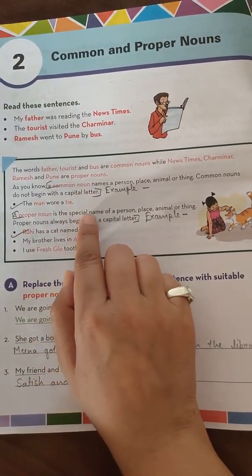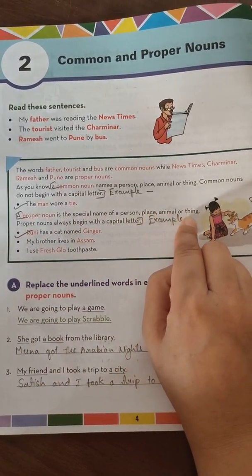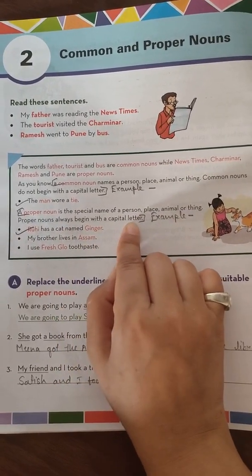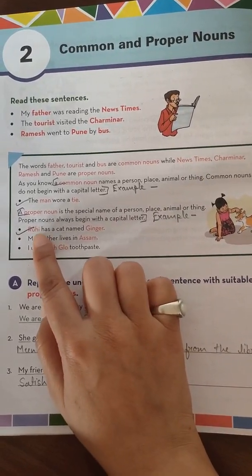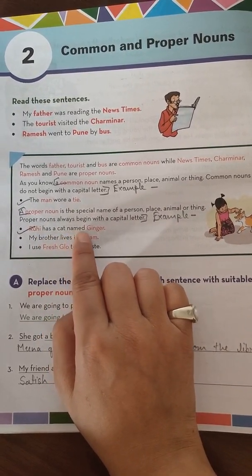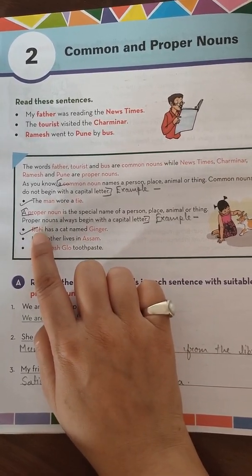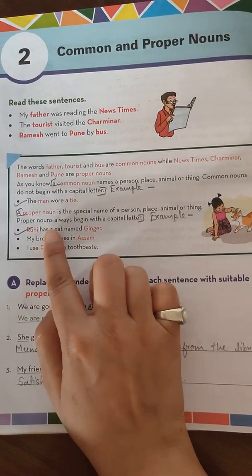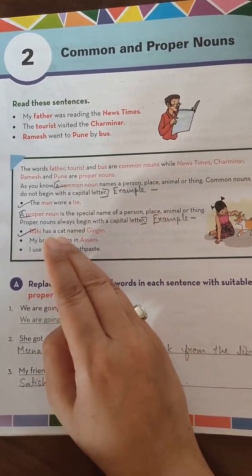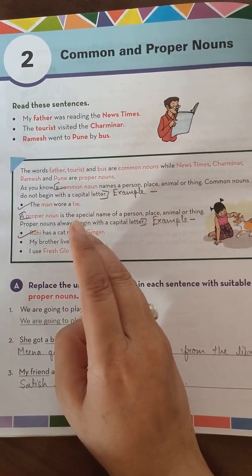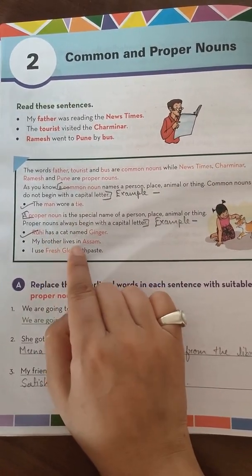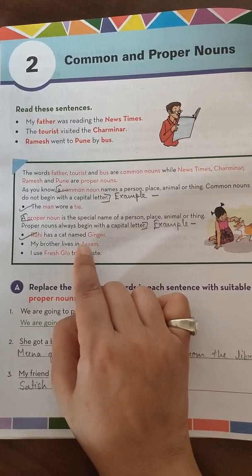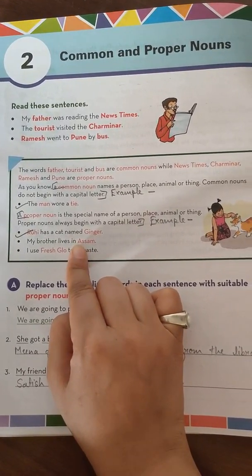A proper noun is the special name of a person, place, animal or thing. Proper nouns always begin with a capital letter. For example, Ruhi has a cat named Ginger. Here the names Ruhi and Ginger are both proper nouns because they are special names given to a person, place, animal or a thing. My brother lives in Assam. Assam is a proper noun and it is written with a capital letter.